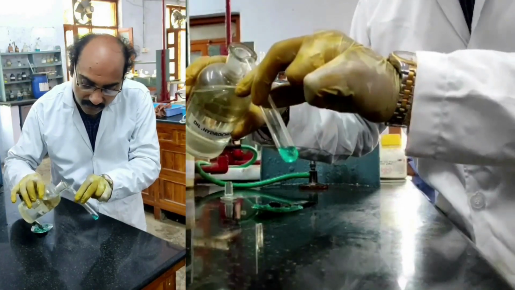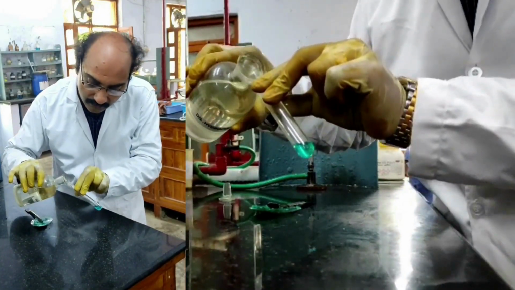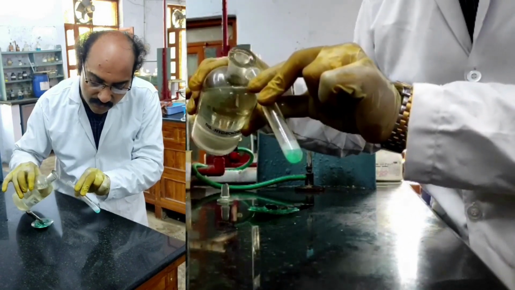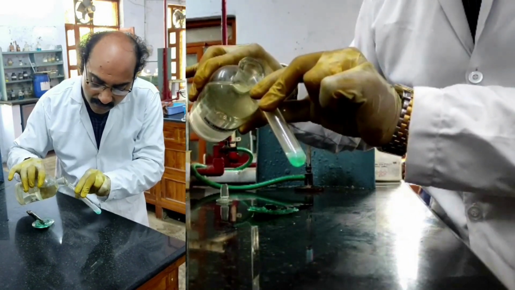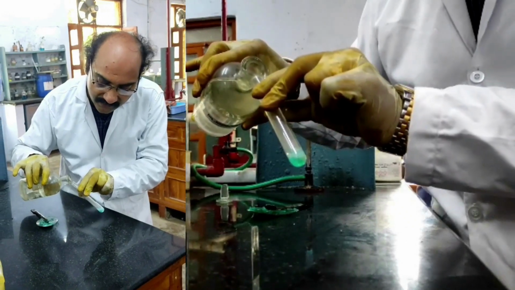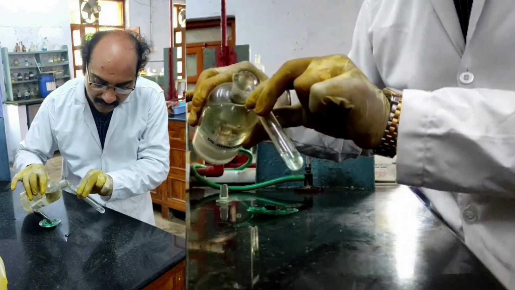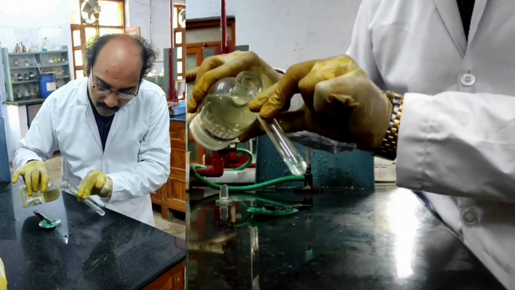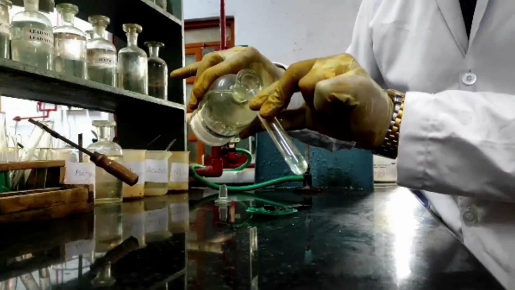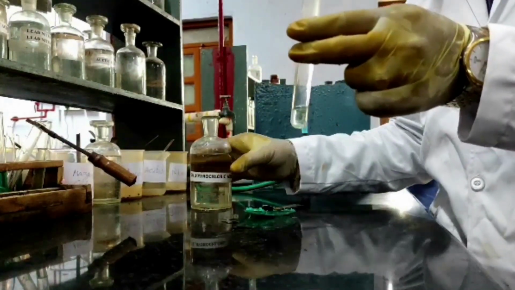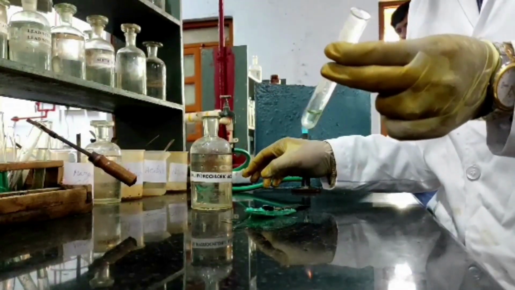With dilute hydrochloric acid. See, during neutralization, you have to add slowly. See the bubbling? Because the sodium carbonate extract is basic in nature. When I add the acid, I am getting the neutralization. Yeah, bubbles have stopped. Therefore, I can stop adding the dilute hydrochloric acid.